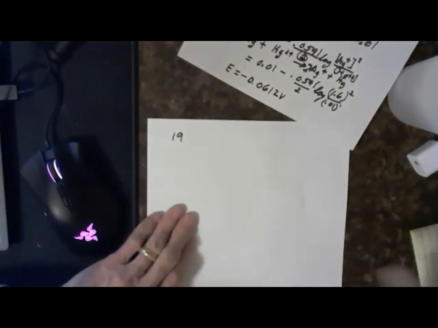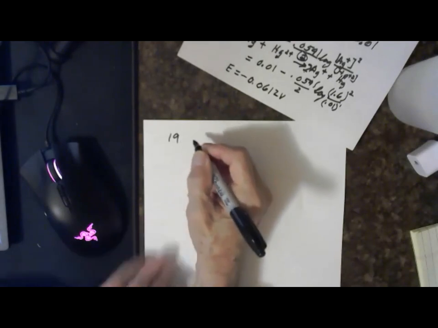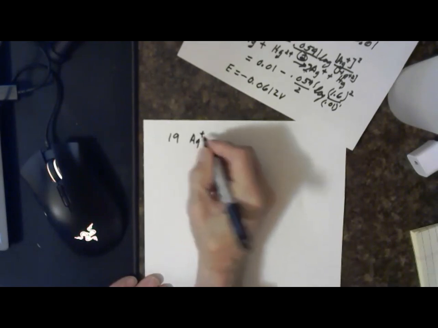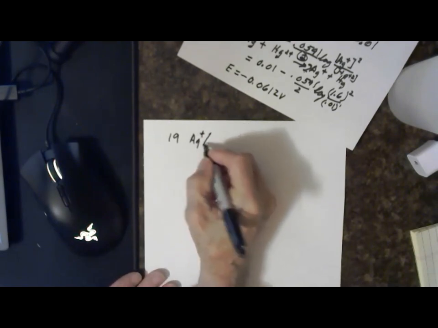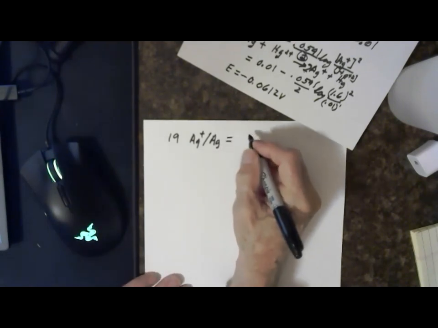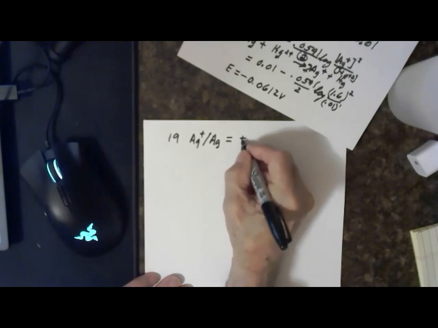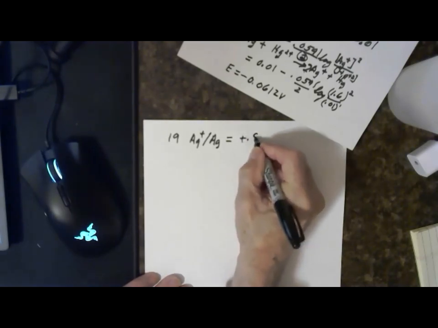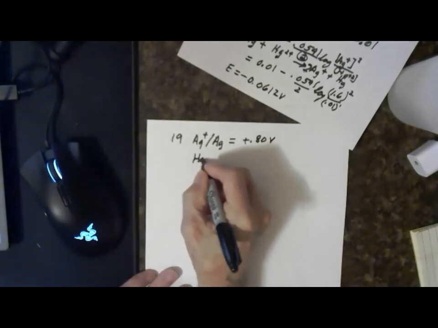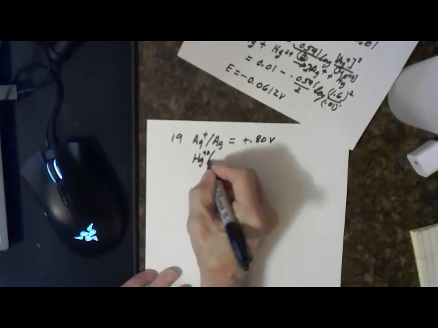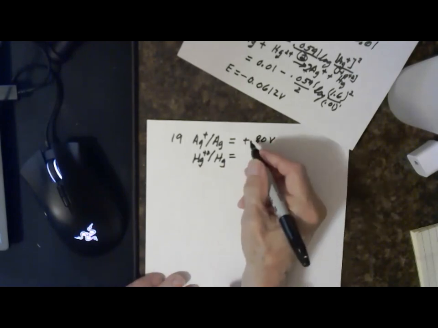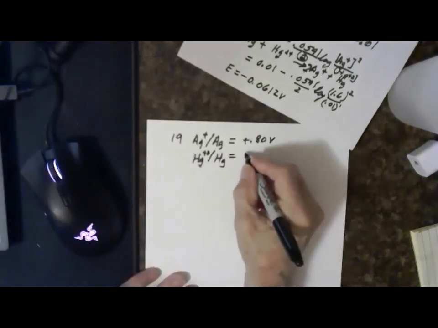And the Ag plus reduction to Ag, that occurs at plus 0.80 volts. The Hg plus 2 to Hg reduction, that occurs at plus 0.85.